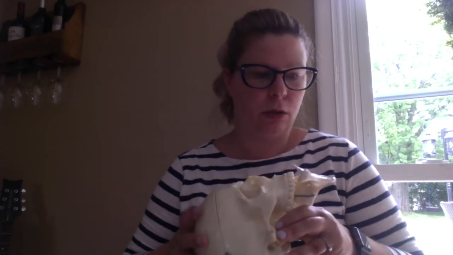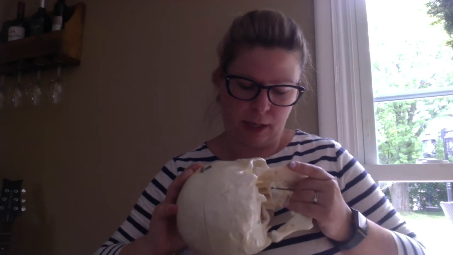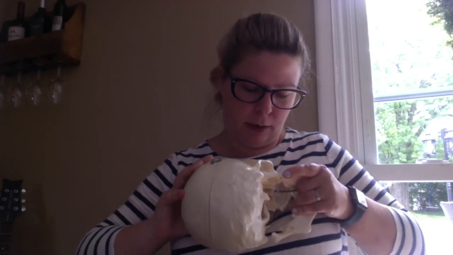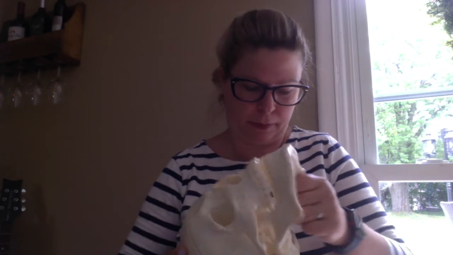Okay, so this is our actual joint of our jaw. These three things make up that joint: the coronoid process, the mandibular notch, and the mandibular condyle. So let me pop all of those back into place so you can see how they line up.